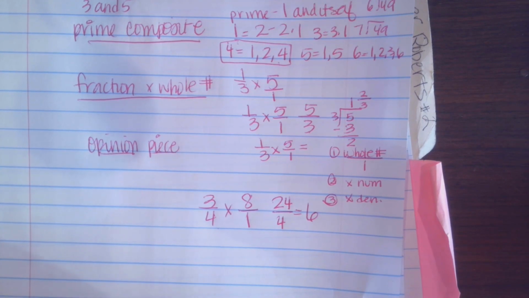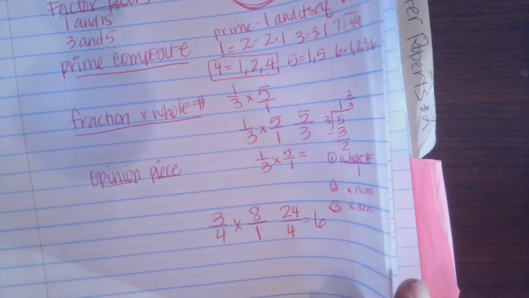Okay. And then the opinion piece. When you're writing an opinion piece, basically what you're going to do is you're going to come up with your opinion. So you're going to write number 1, my opinion. Number 2 is reason 1. Number 3 is reason 2. Reason 3. And then your concluding statement.